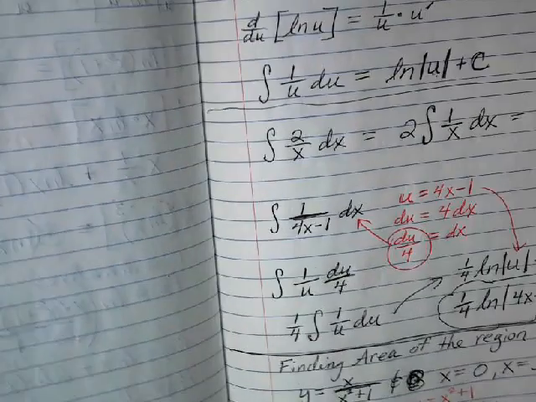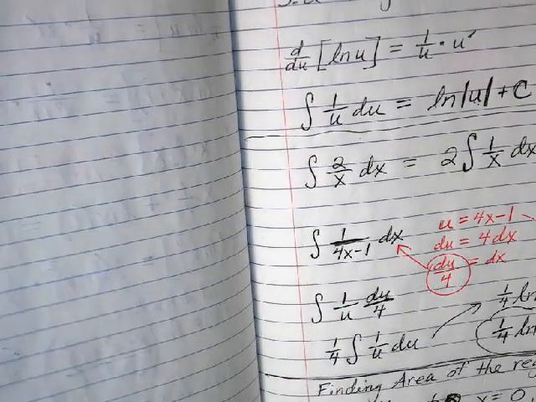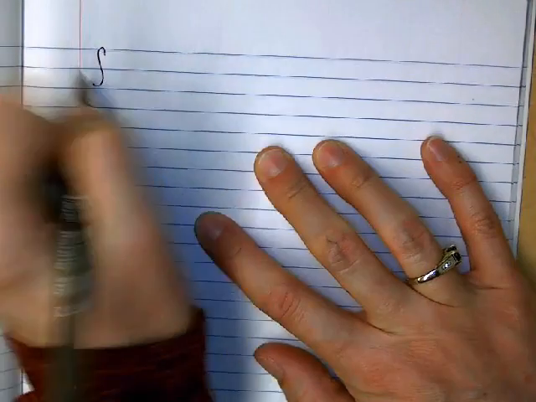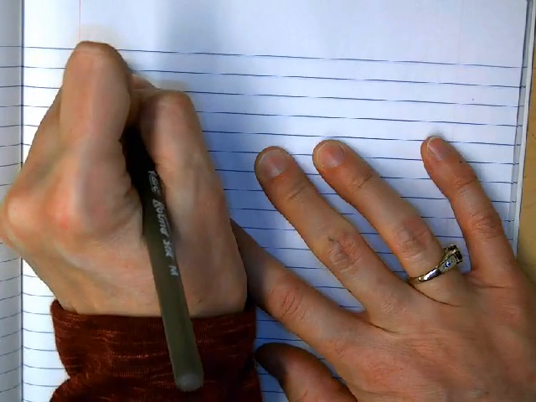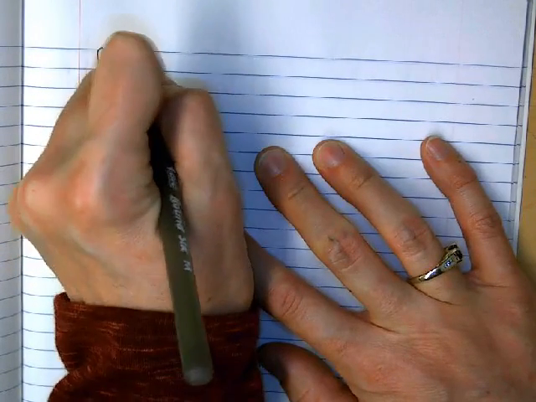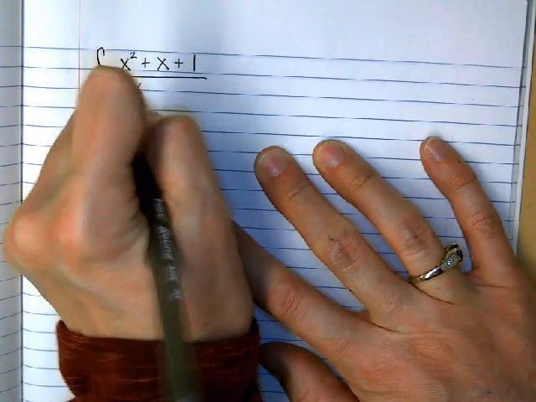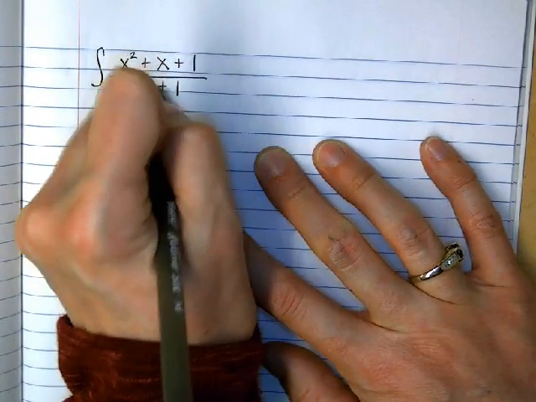The problem can happen when, okay, we are saying usually the U is the bottom part of the fraction. So I'm going to write one out: x squared plus x plus 1 over x squared plus 1. Usually the denominator is the U part of the problem.